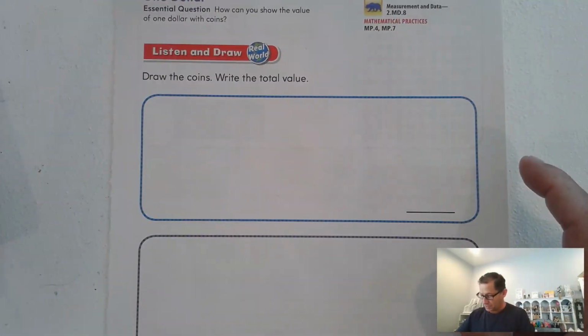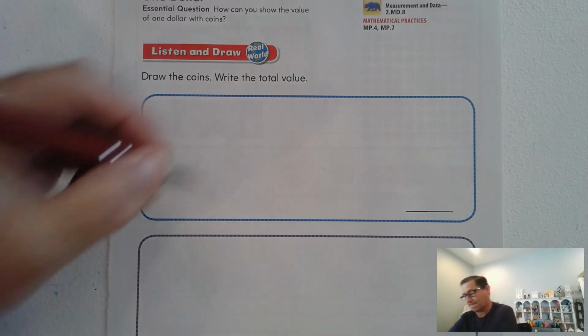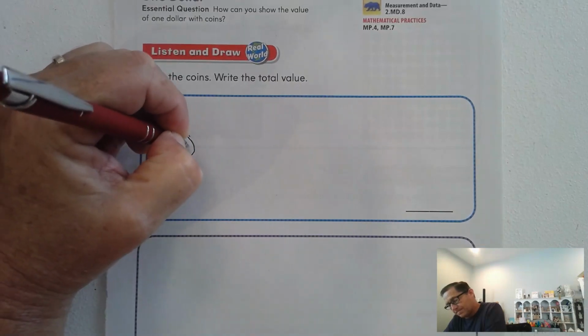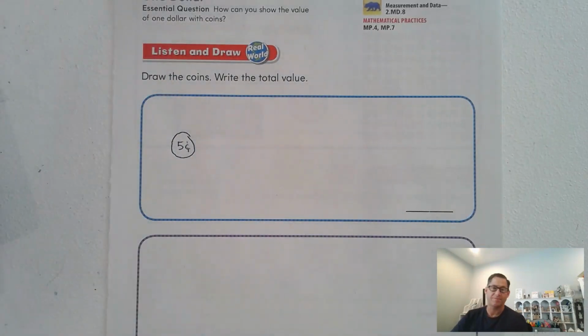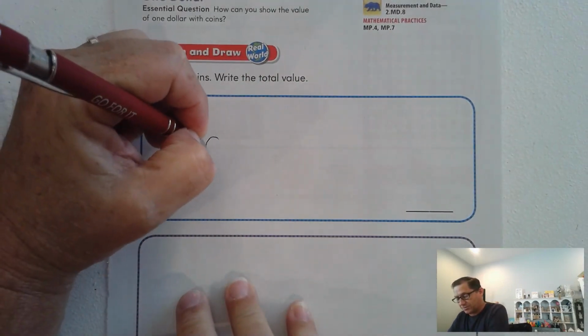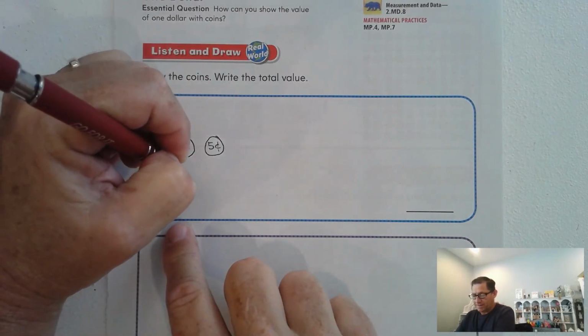I want you to draw 8 nickels. In the top box, draw 8 nickels and then count to find the total value. Remember, we don't have to draw an exact nickel. We can just put circles with 5 cents in there. I'm going to count as I go along.